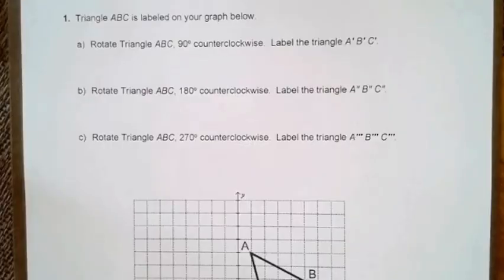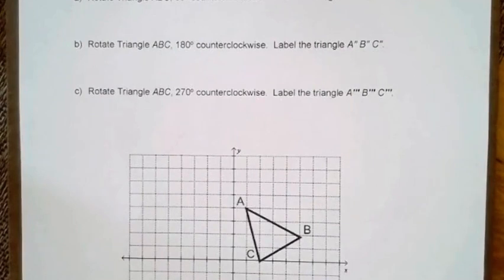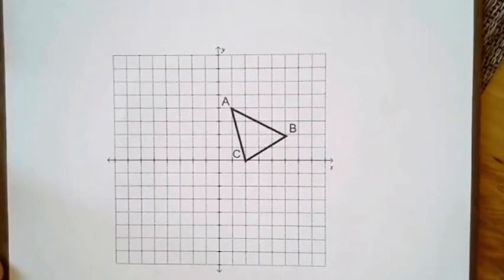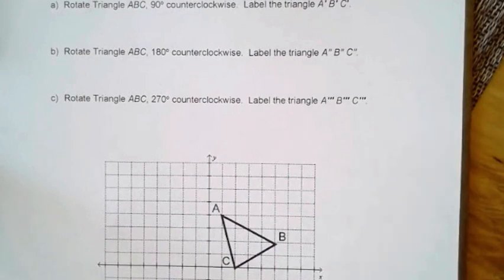Now that we understand a clockwise versus a counterclockwise rotation, we're ready to look at some examples on the coordinate plane. In our first example, we have triangle ABC, which has been graphed right here on the coordinate plane. Looking at that, it's primarily here in quadrant number 1, except for point C is actually on the x-axis. Let's go ahead and give the coordinates of triangle ABC.